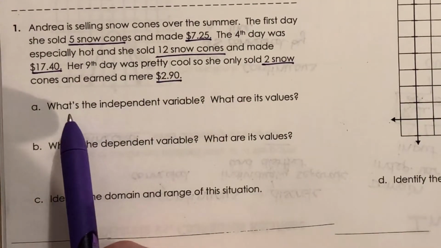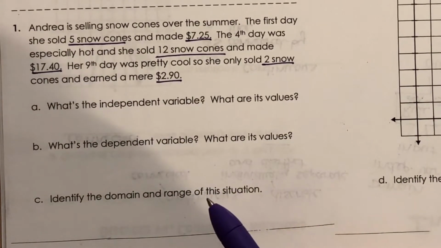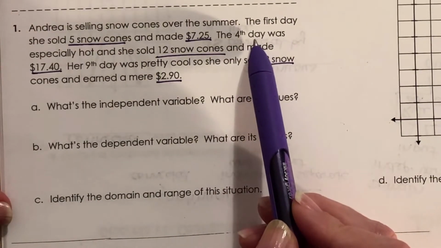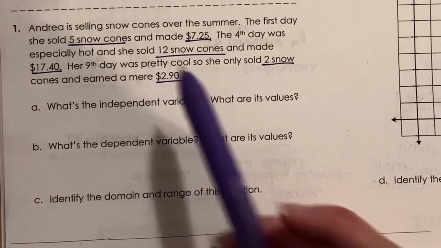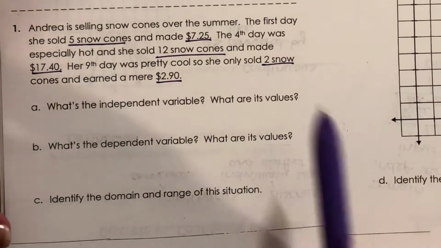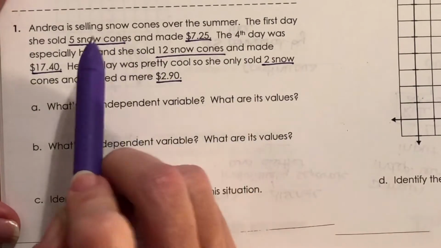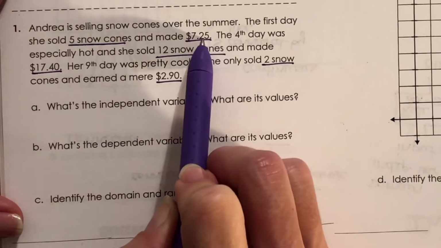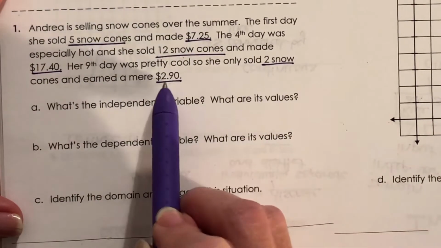And it says here, what is the independent variable and what's the dependent variable? Well, at first I might think, isn't the coolness of the day affecting how many snow cones she sells? While that's true, we're really looking for the actual number values here. So I have the number of snow cones that she sold and the amount of money that she made.